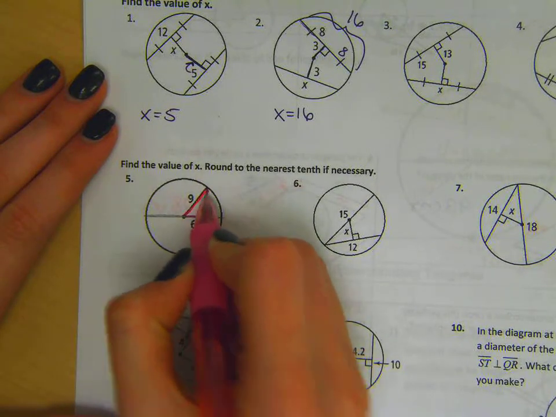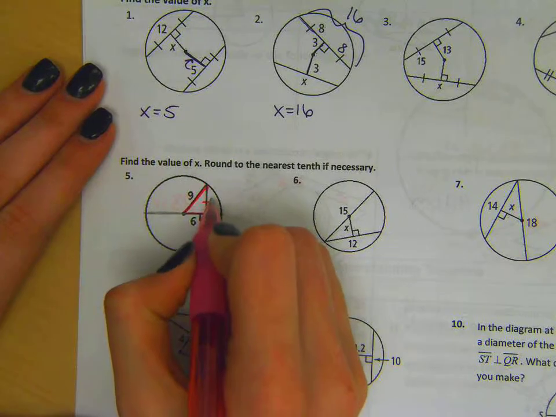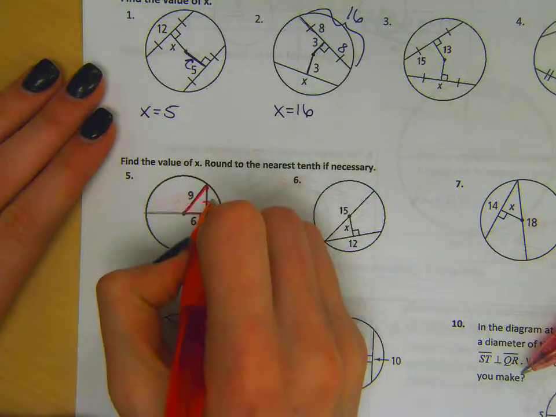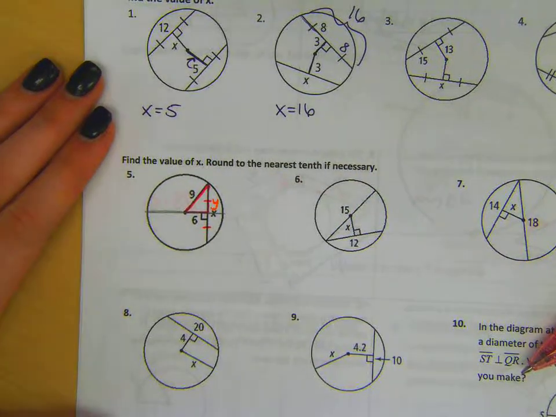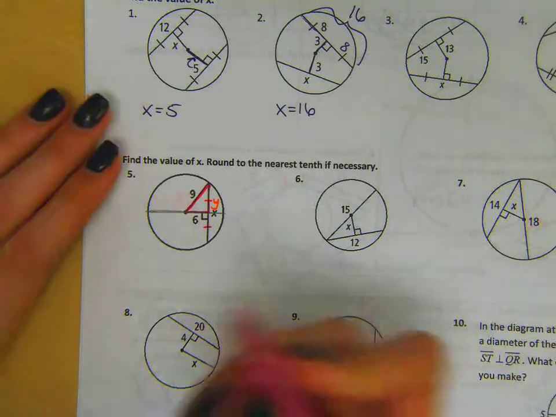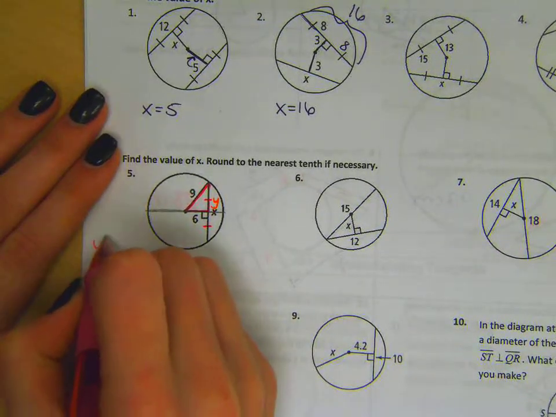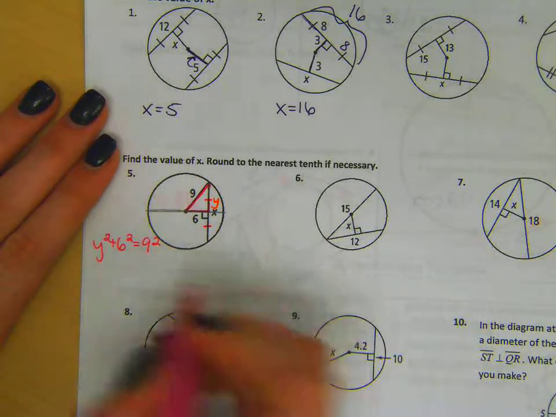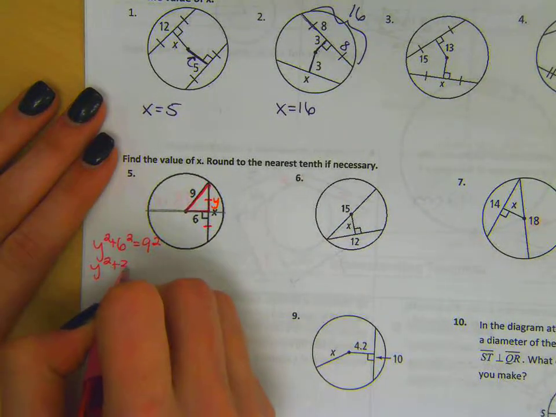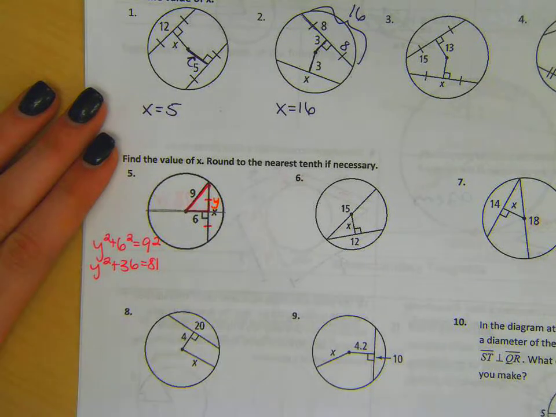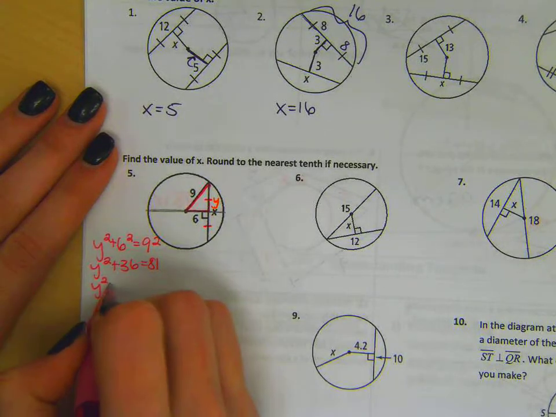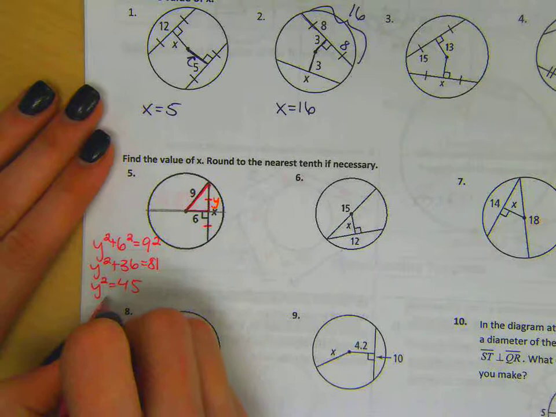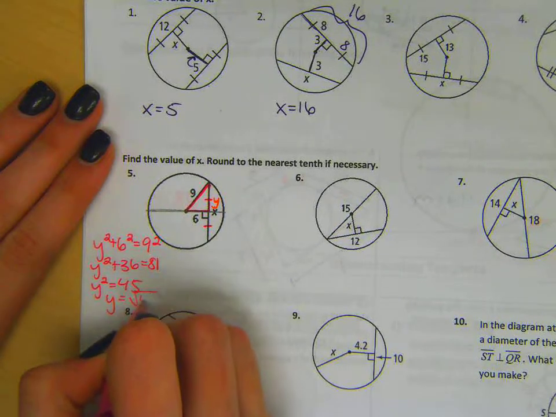If these 2 pieces are congruent, then I see something forming here. This is a right triangle. I'm going to be able to solve for this piece right here. We'll call that y. I can set up the Pythagorean theorem. Y squared plus 6 squared equals 9 squared. So y squared plus 36 equals 81. So y squared equals 45. So y equals the square root of 45.